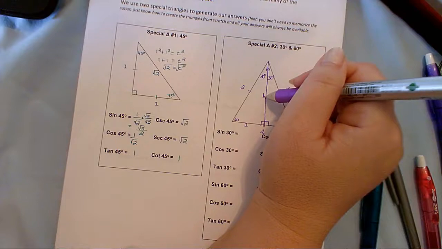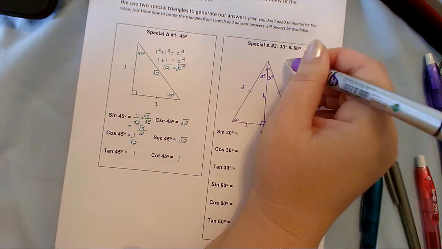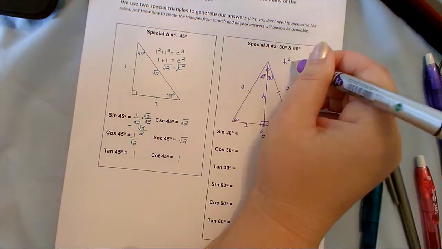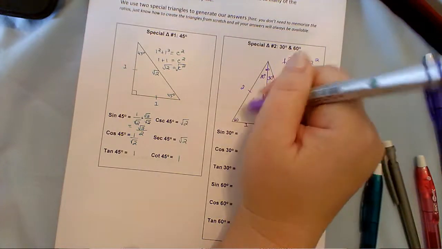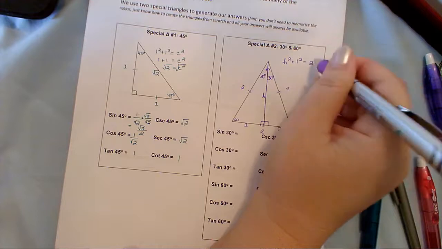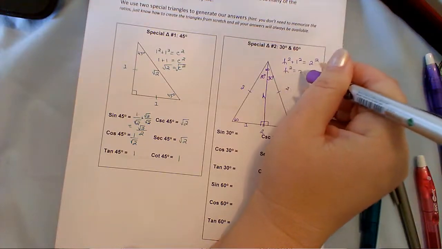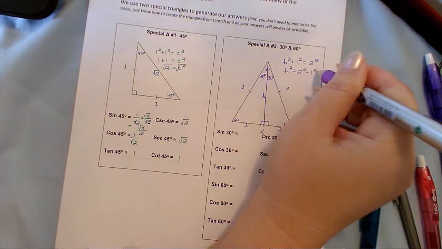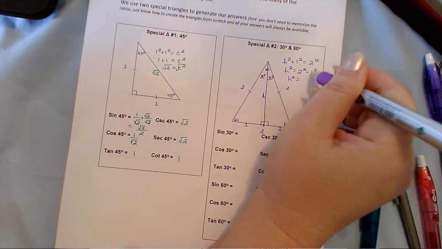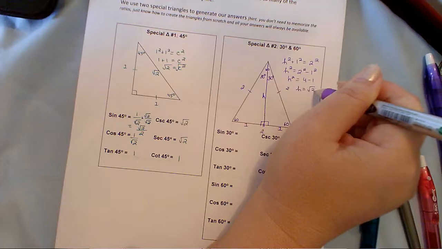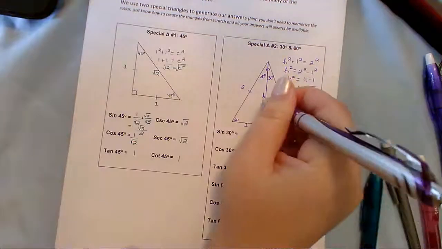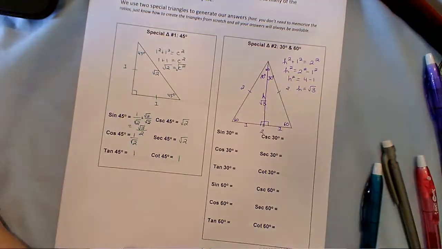So to get h, again, we can use the same formula we did over there. h squared plus 1 squared equals 2 squared, right? So short side squared plus short side squared equals longest side squared. Well, most people would write it like this: 2 squared minus 1 squared, 4 minus 1, and again, we're interested in the square root of that answer. So this is root 3, the height of that triangle. So again, no decimals, keep it as a radical.